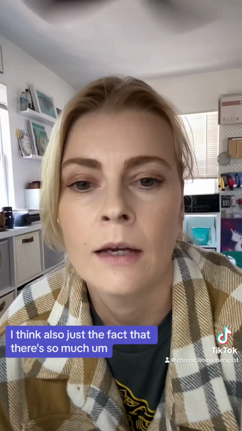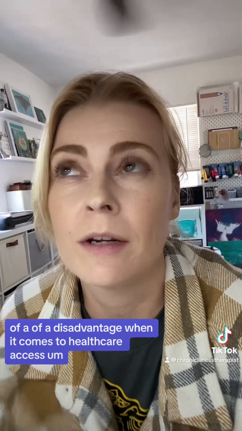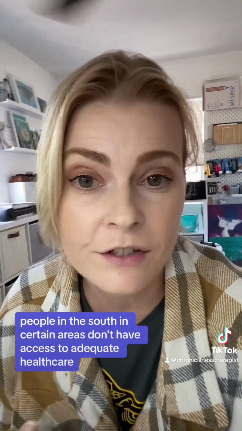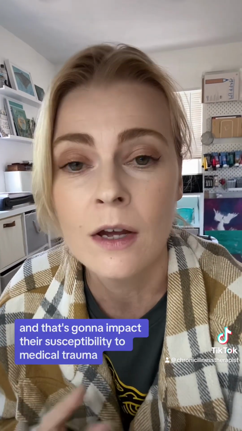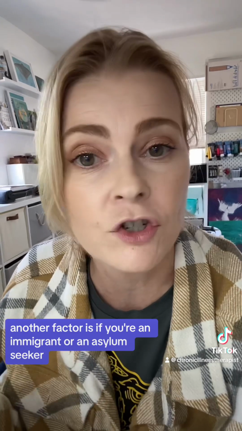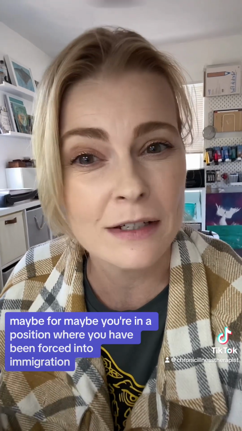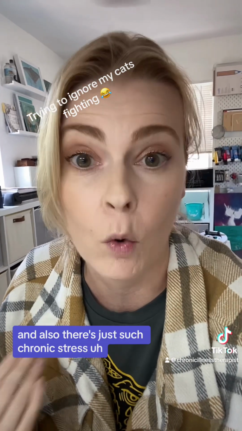Another factor is if you're an immigrant or an asylum seeker, maybe you're in a position where you have been forced into immigration and there's a language barrier. You're also going to have access to care issues because of that. And also there's just such chronic stress surrounding not only trying to figure out how to live day to day in a new country where there's mountains of red tape and other barriers, administratively speaking, but then trying to figure out how to get adequate health care on top of that. Getting translators and things is going to make it more likely that you're going to experience medical trauma in the healthcare system.